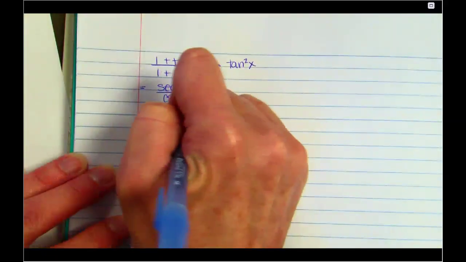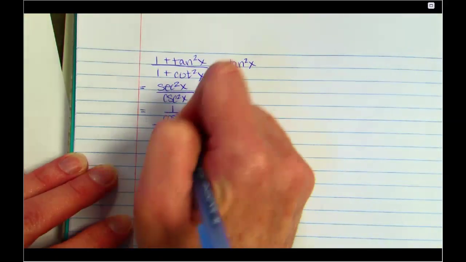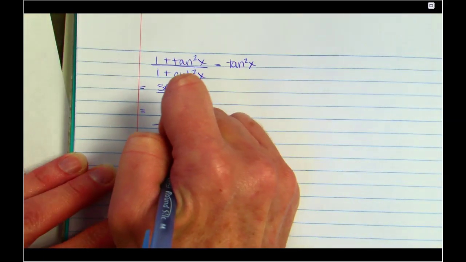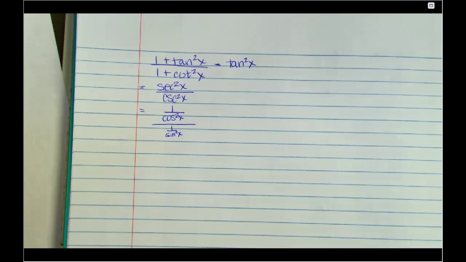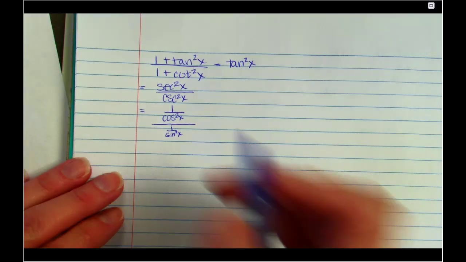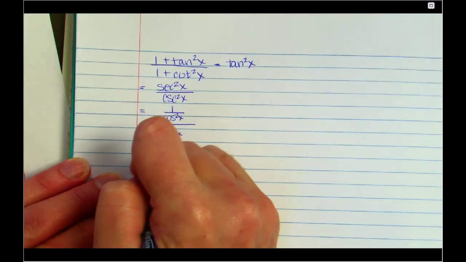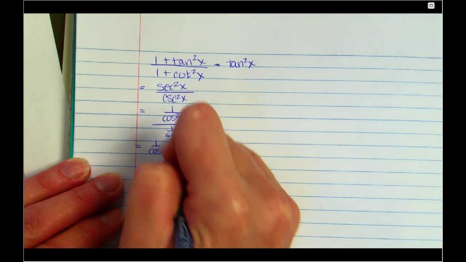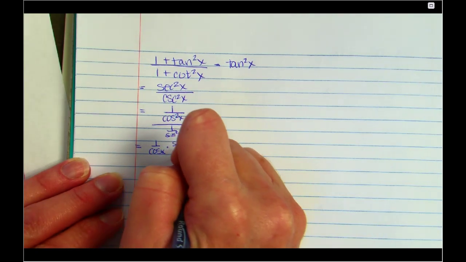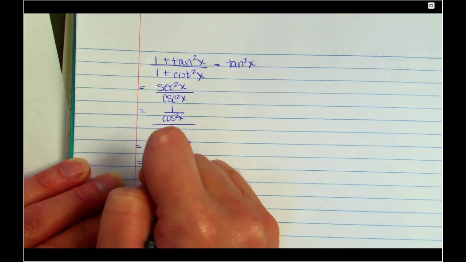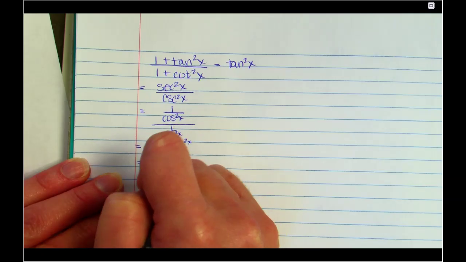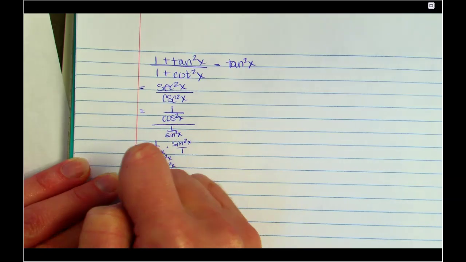So secant squared is 1 over cosine squared. And then cosecant squared is 1 over sine squared. Okay, now you have a double fraction and you can keep switch flip. So this is 1 over cosine squared, switch and flip this guy, sine squared over 1, which is sine squared over cosine squared, which is tangent squared.